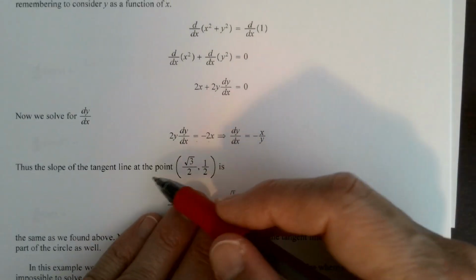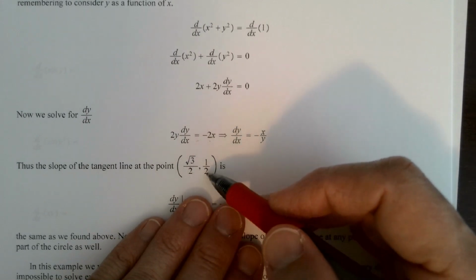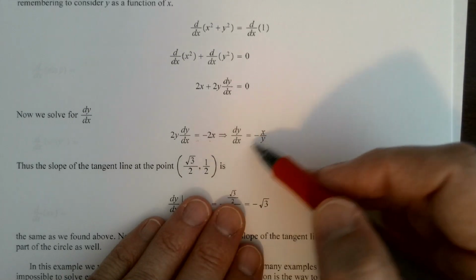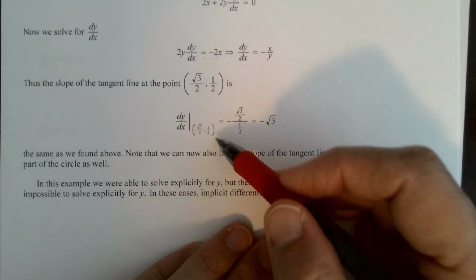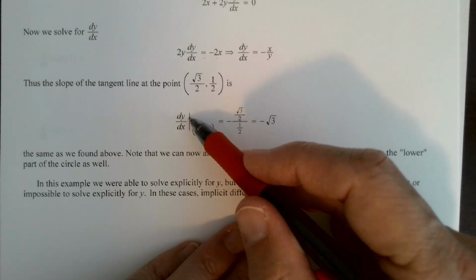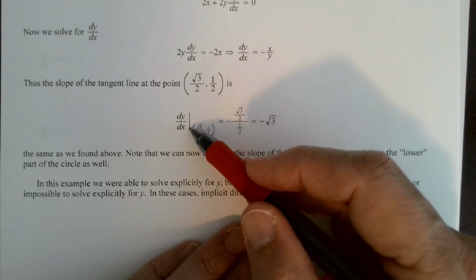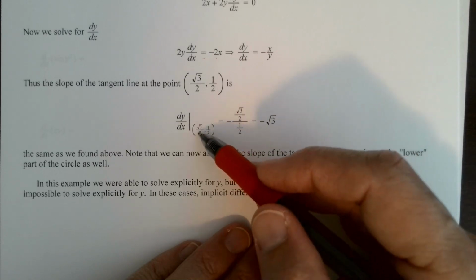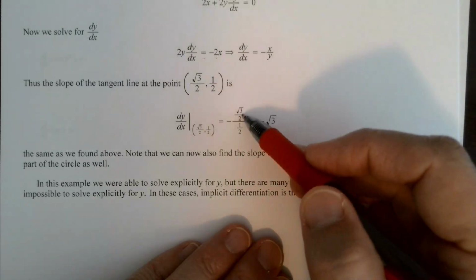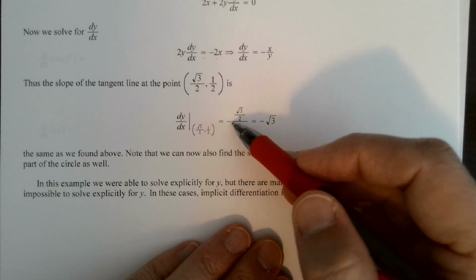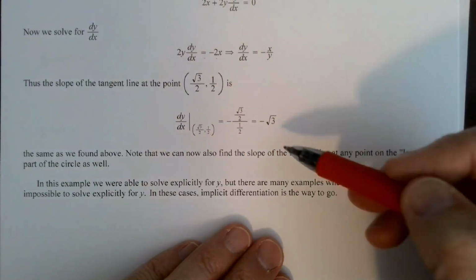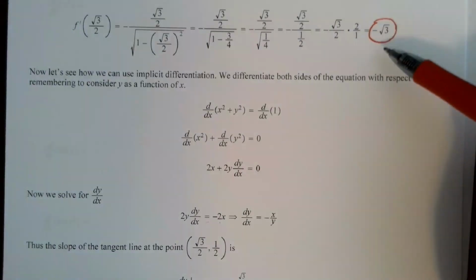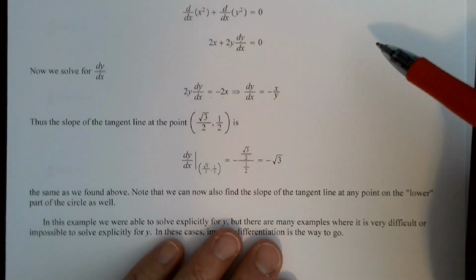When we find the slope of the tangent line at square root of 3 over 2 comma 1/2, we have to plug in not only the x coordinate, square root of 3 over 2, but the y coordinate 1/2. So we evaluate. You remember how we evaluate with Leibniz notation? The derivative, this vertical bar means evaluated at, and we're evaluating at this point for x comma y. So x, right, is square root of 3 over 2, y is 1/2. I simplify, I get negative square root of 3, which is the same thing we got above, right? Obviously, we should get the same thing that we got above when we did it explicitly.